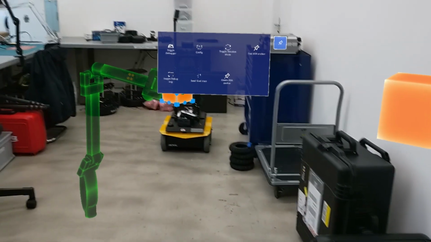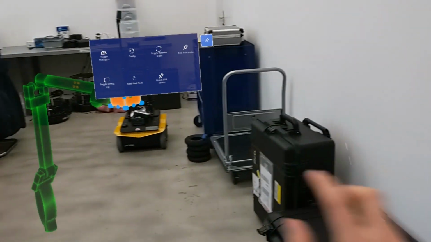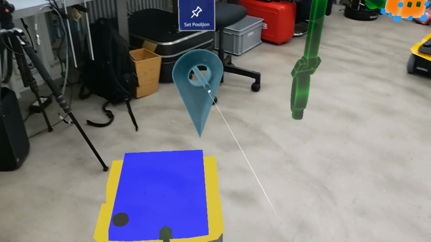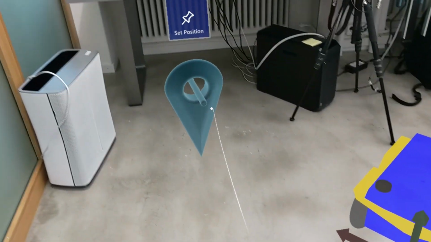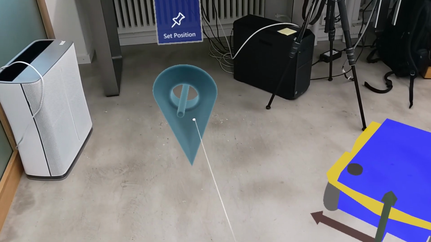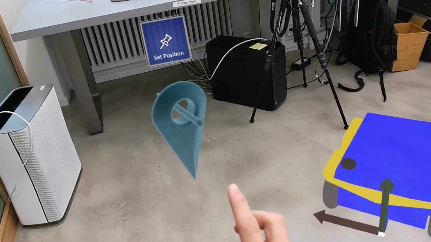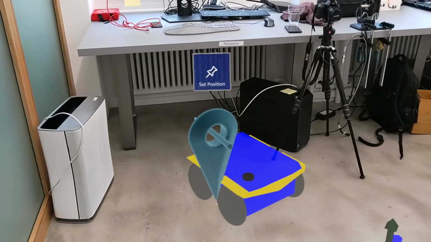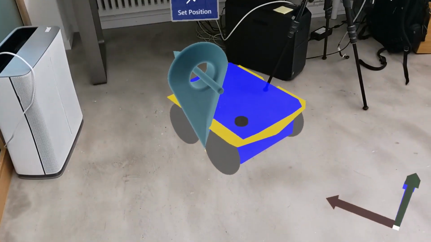Now, in the Unity app, we can remove this cube here, out of the way. Now we can interact with this waypoint marker and put it somewhere where we want the robot to move. By rotating the hand, you can rotate the waypoint marker. If you now want the robot to drive to the position, tap on Set Position, and Jekyll will drive there. Similar to the Android app, the waypoint marker will happily jump up and down as soon as the robot reaches its goal.